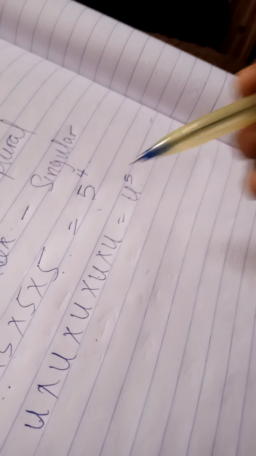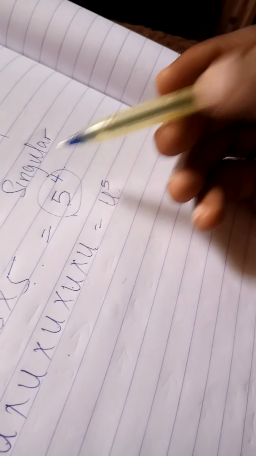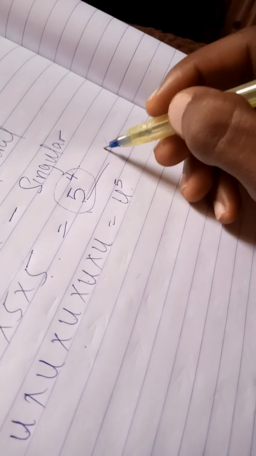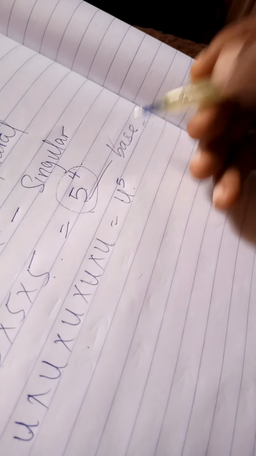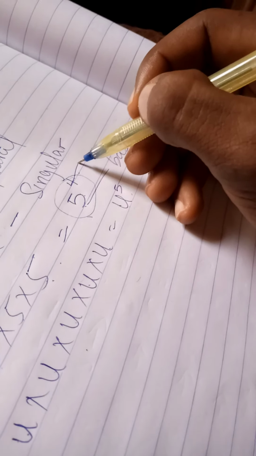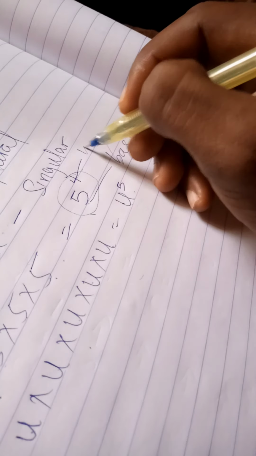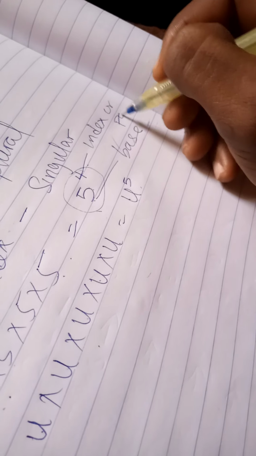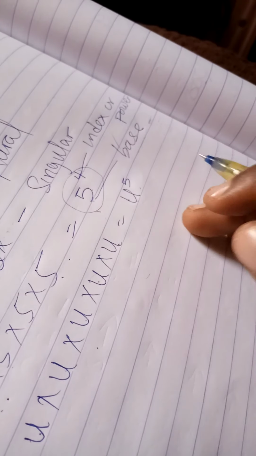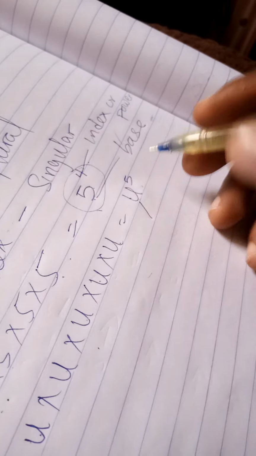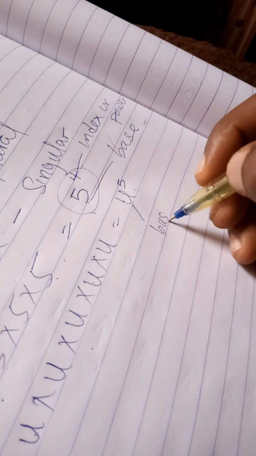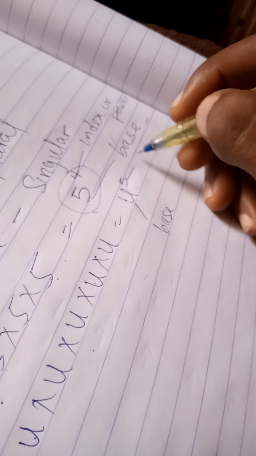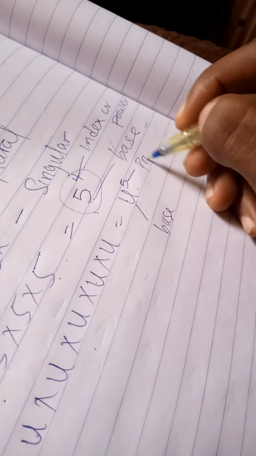So, if you look at this, 5 is known as the base, and 4 is called the index, or popularly called power. Same thing here, u is called the base, and this 5 is known as the power.